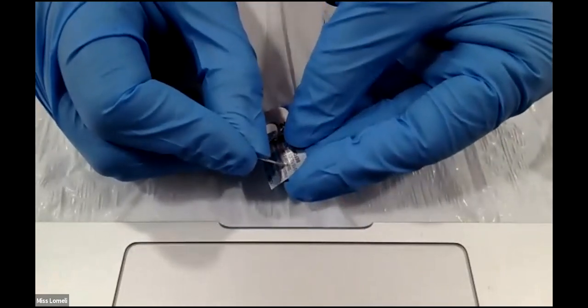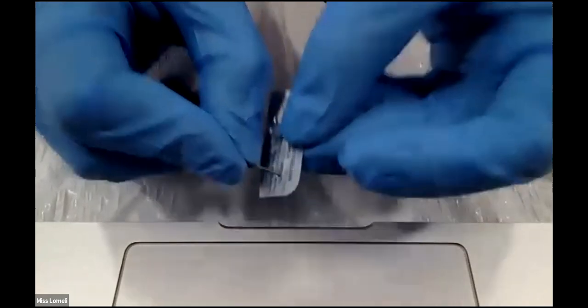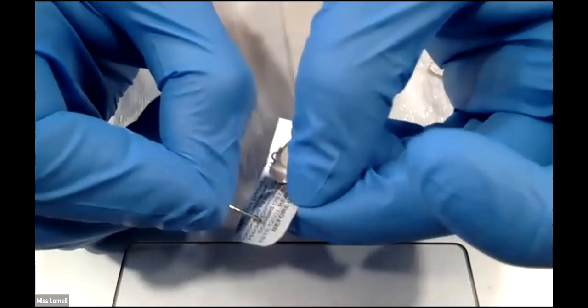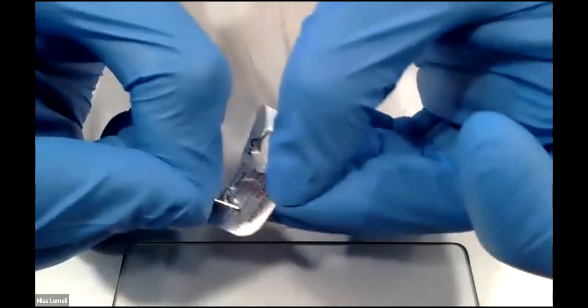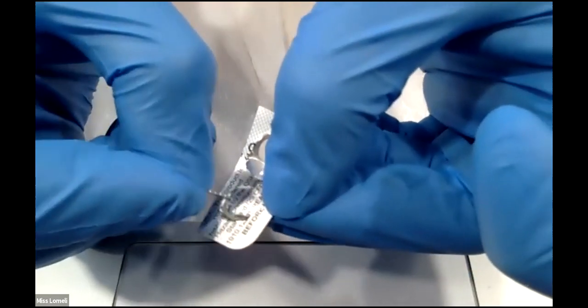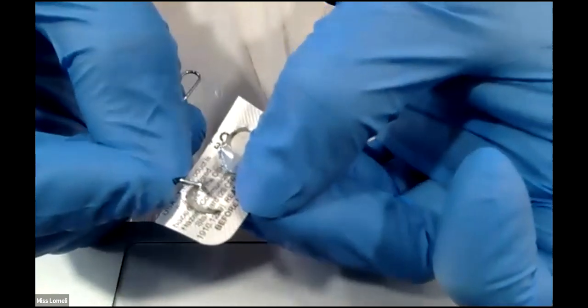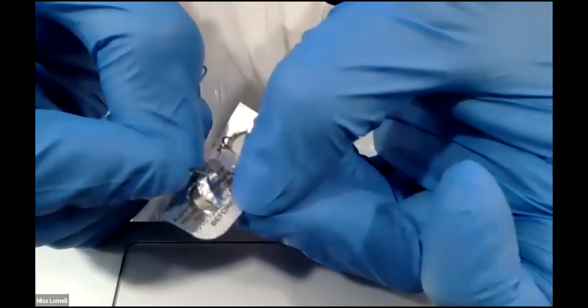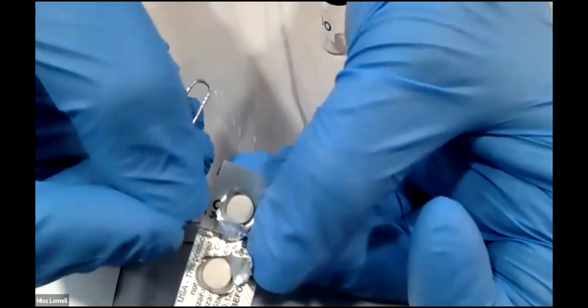Poke a hole and then you're going around. Notice I'm on the side with the writing on it, right? So all the way around, and then I'm gonna try to lift the aluminum. There you go. So I've exposed the two tablets.